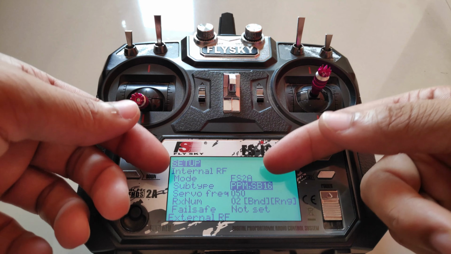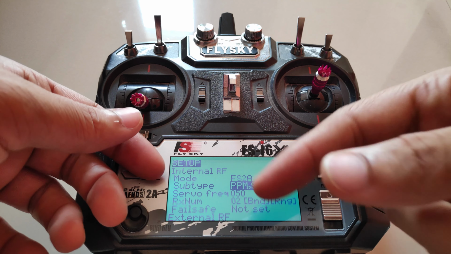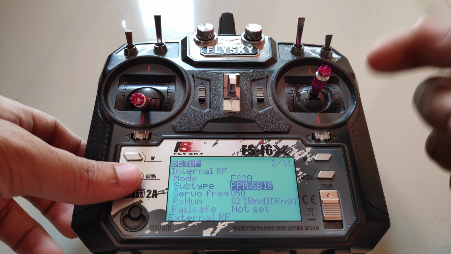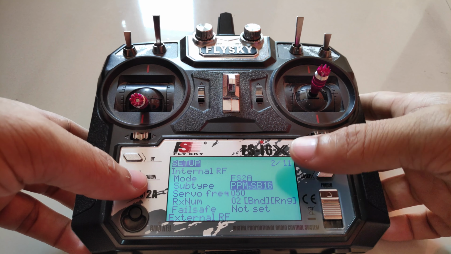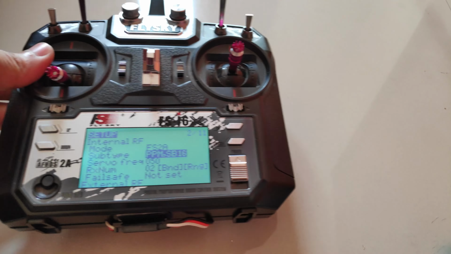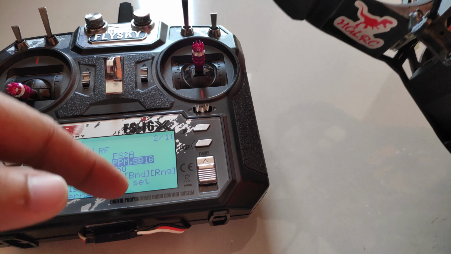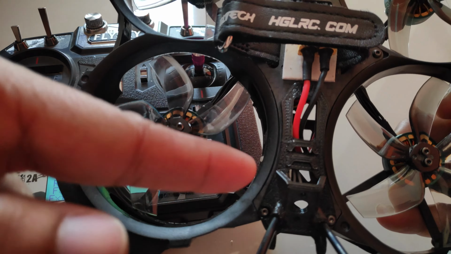So if you're someone who wants to use SBus and use 16 channels, you can now do that with this radio transmitter. So IBus 16 and SBus 16. And to demonstrate that, I'll bind the radio to my X6B receiver, which is in this Cinevoop.